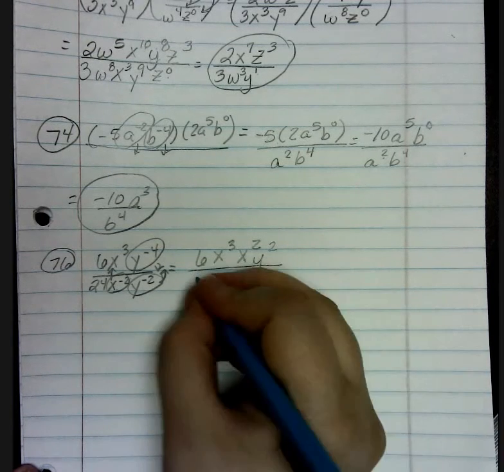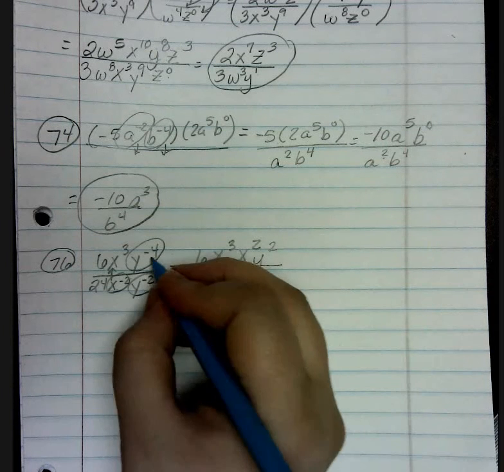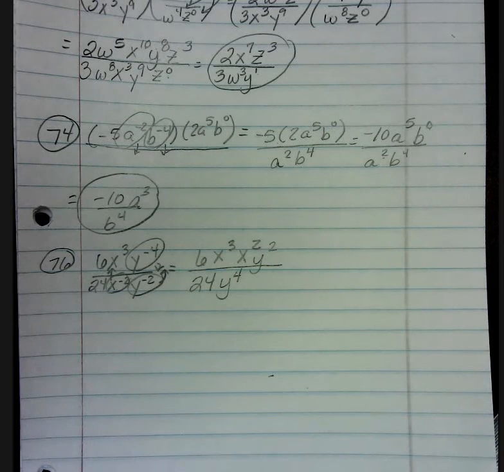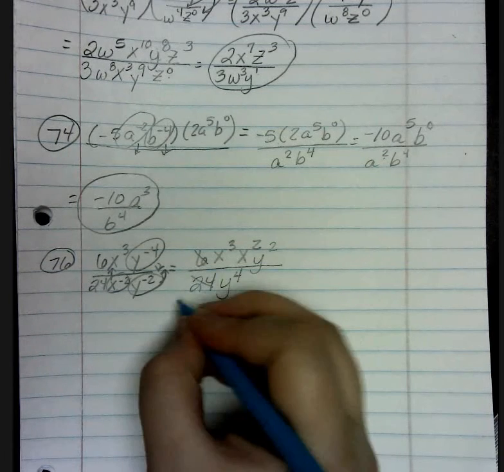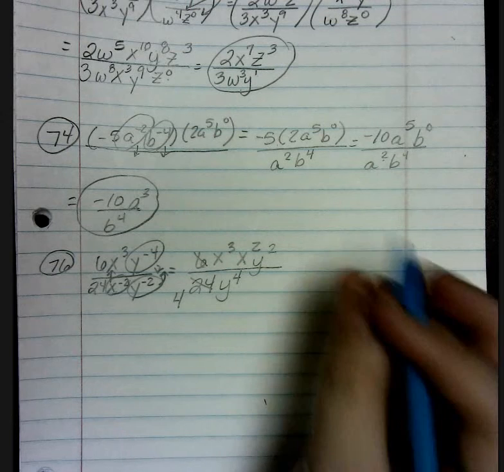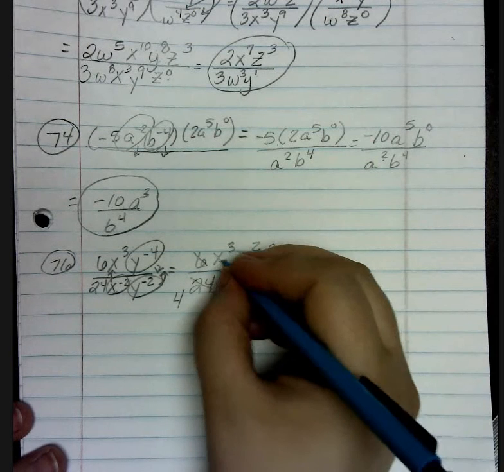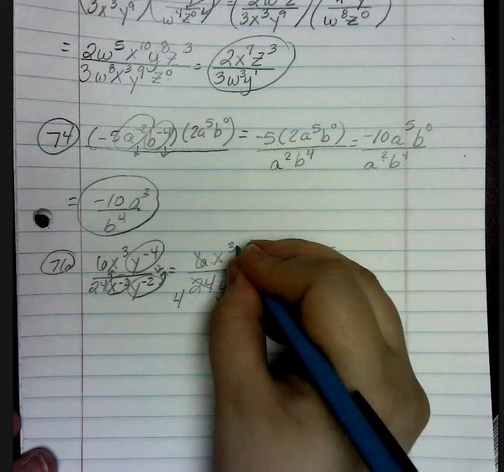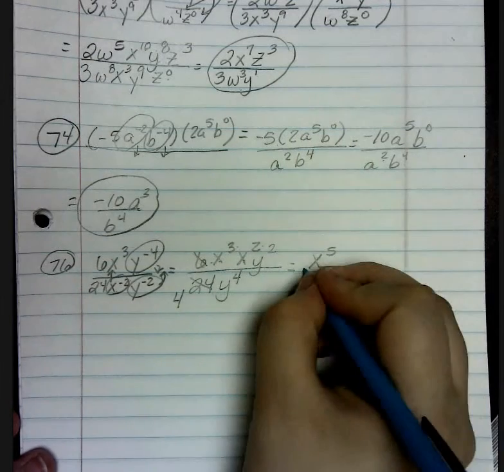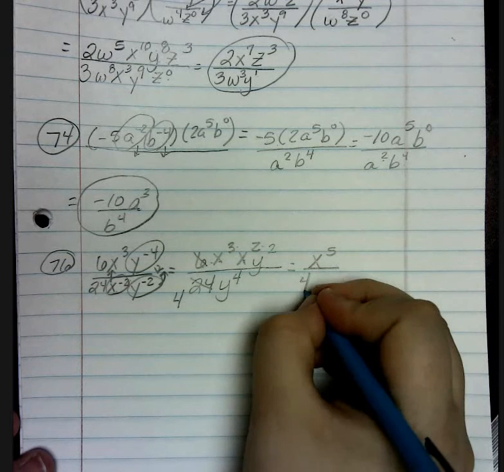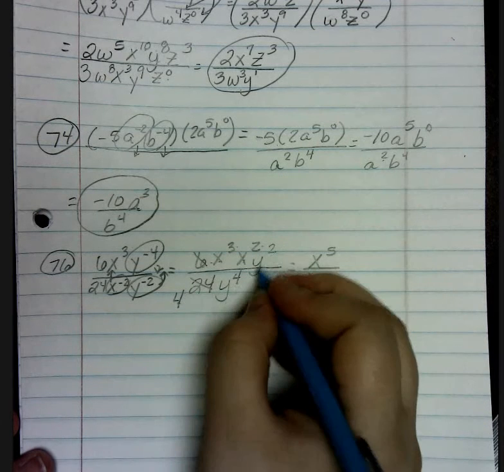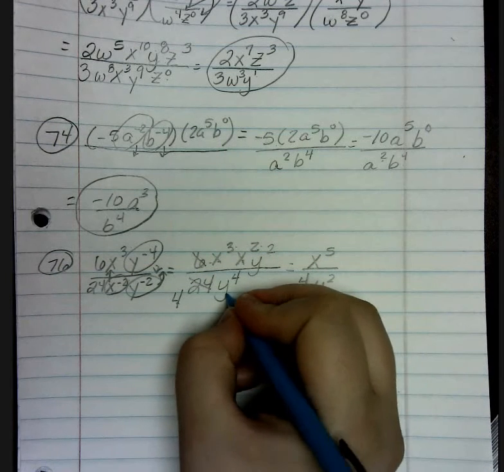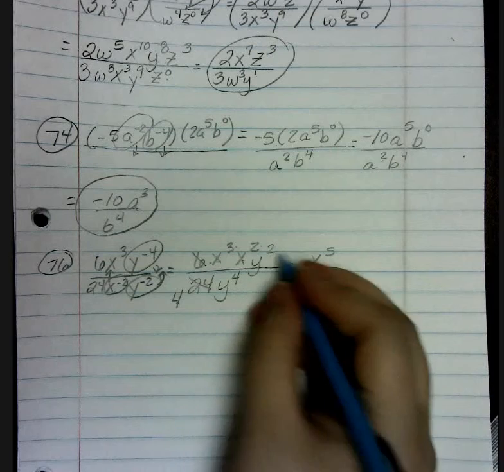Our 24 stays in the denominator, and our y to the negative 4th goes down to the bottom, which makes it a y to the positive 4. So 6 divides into 24 4 times, and I've got x to the 3rd times x squared, which is x to the 5th, because when you multiply your bases, you add your exponents, divided by, I've got my 4 in the denominator, and then y squared divided by y 4th would give me y squared in the denominator because that y to the 4th was bigger than the y squared.